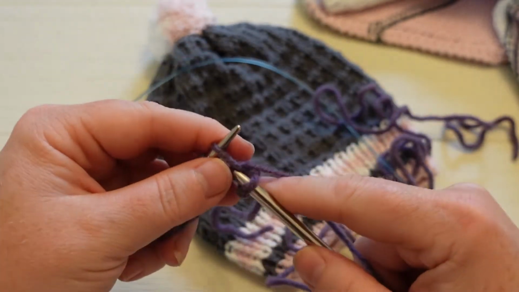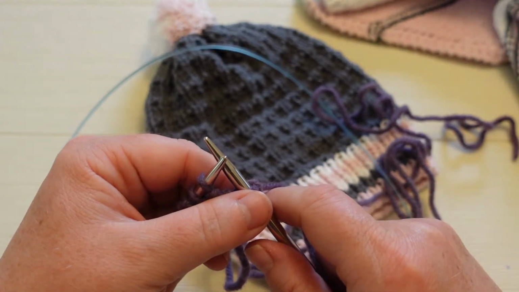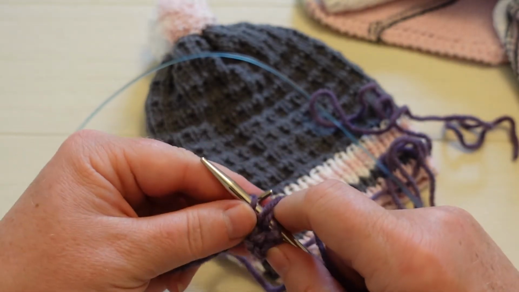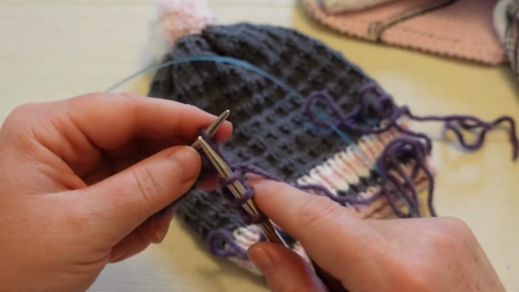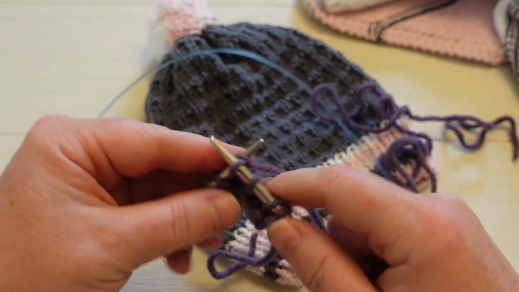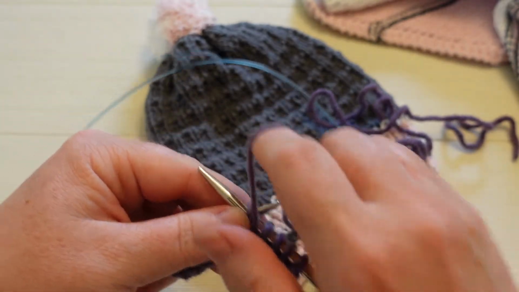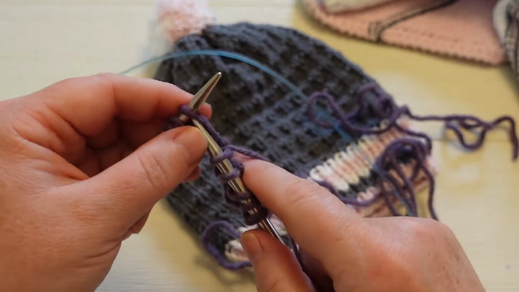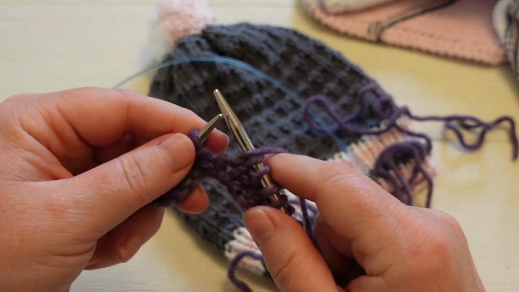Now, follow the pattern. I think the pattern has it written out exactly what you have to do for each row. So bring it to the front, in between the needles, bring it to the back. In between the needles, bring it to the front and purl, between the needles to the back and knit, between the needles to the front and purl.